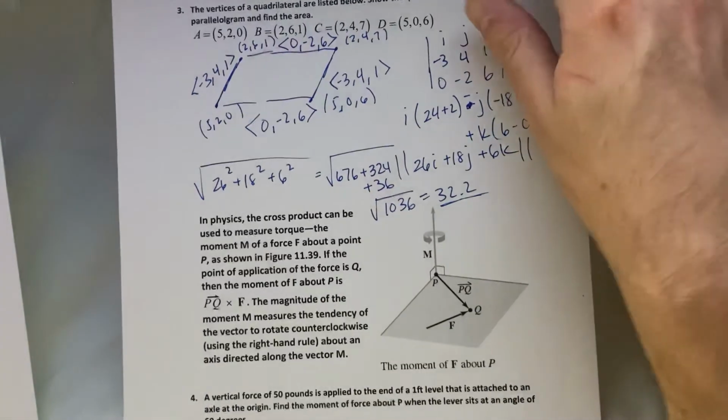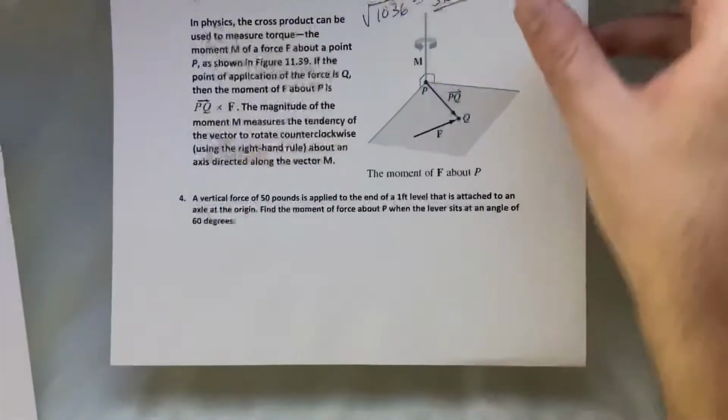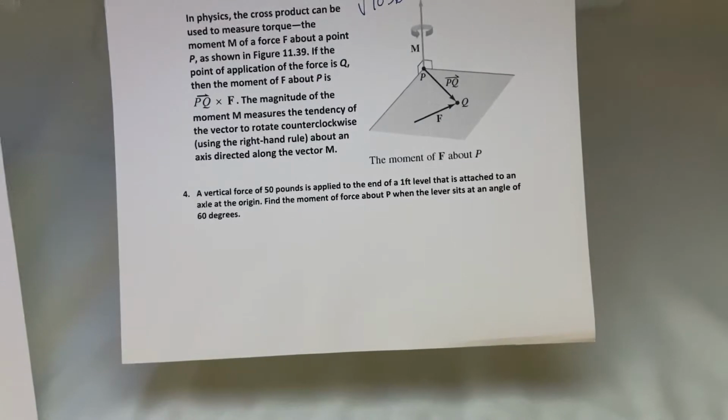That's not necessary. There are more applications of the cross product. In physics, the cross product can be used to measure torque, which is the moment of force about a point. If the point of application of the force is Q, then the moment of force about P is PQ cross F. The magnitude of the moment measures the tendency of the vector to rotate counterclockwise about an axis.